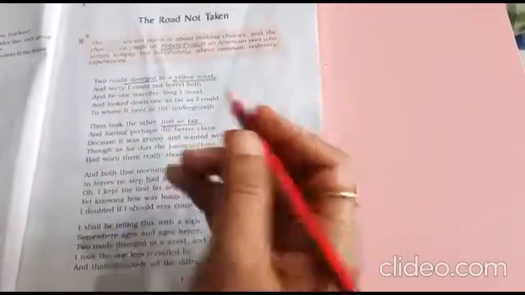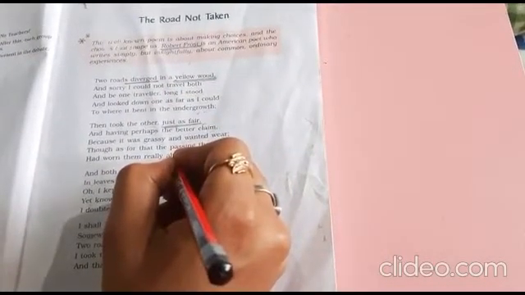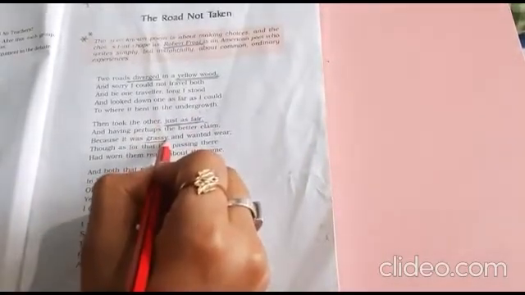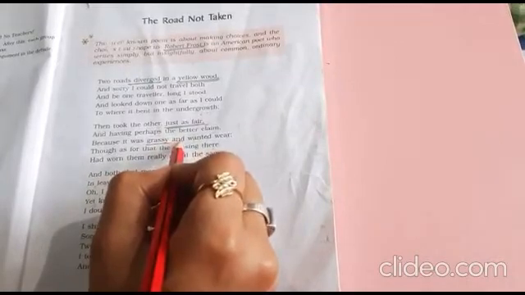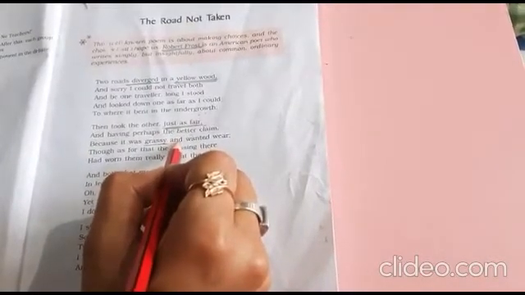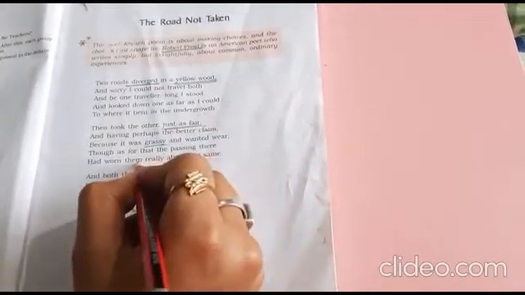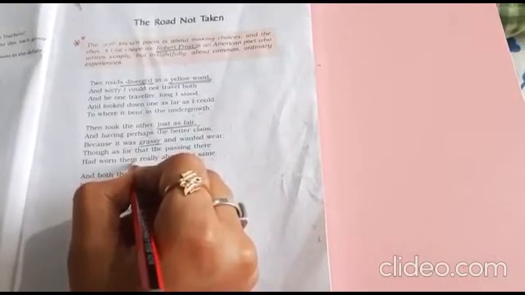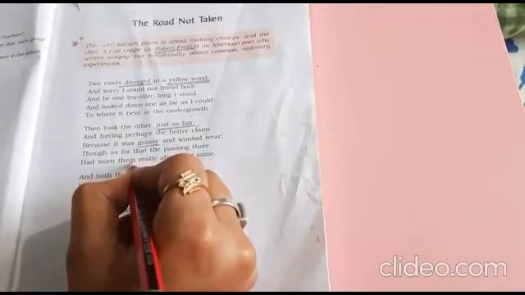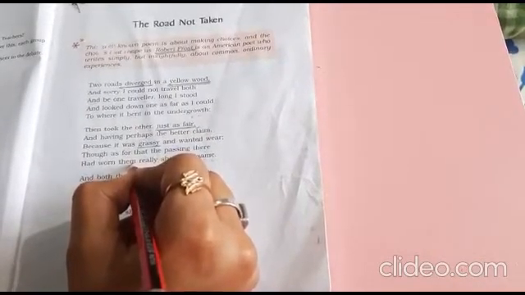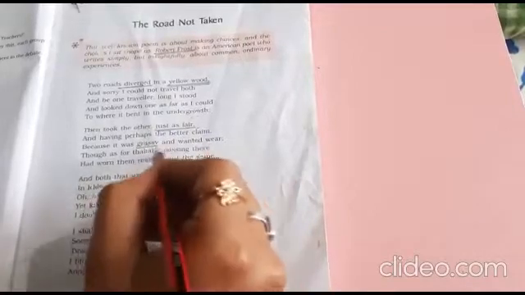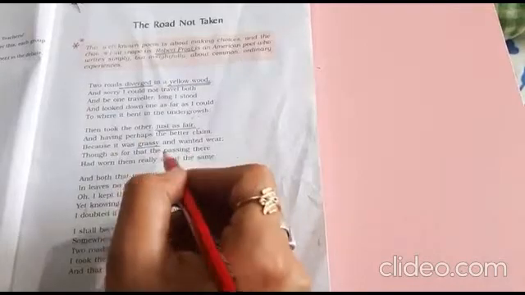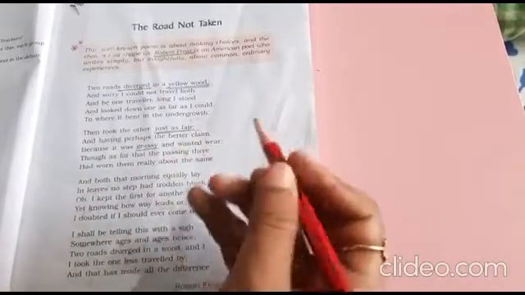He adds that the path was better for him as it had grass, which means that it was less traveled. Now, after he had walked on the path for some distance, he realized that both the paths were similar. How both the paths were similar? As travelers have passed through them.